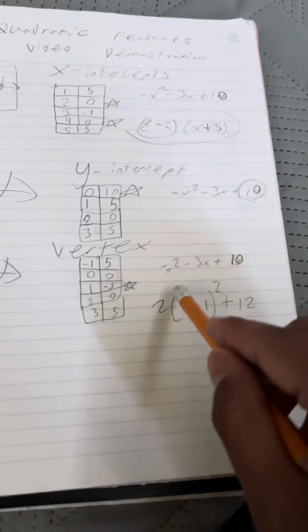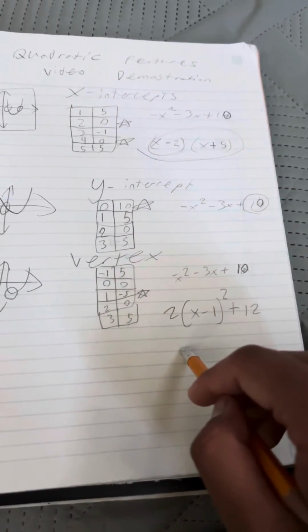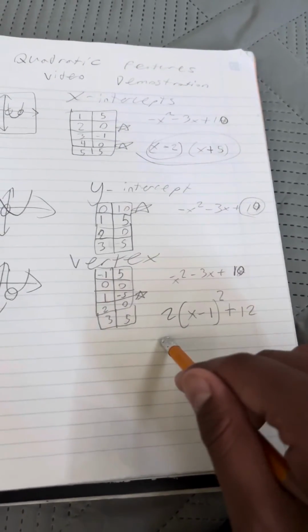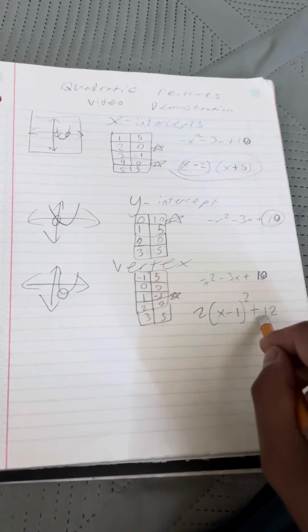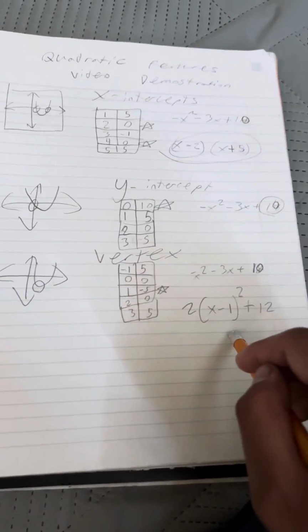And then for your equations, from standard form, you have to take it to vertex form, and this would show you your vertex. So yeah, that's what a vertex form equation would look like.